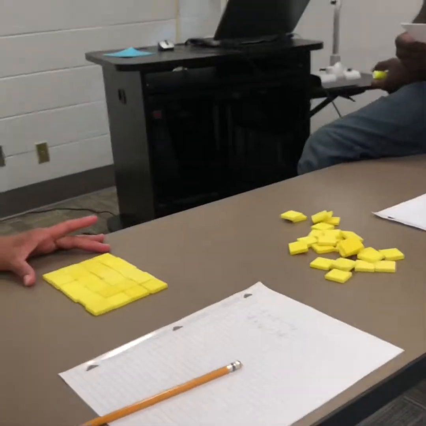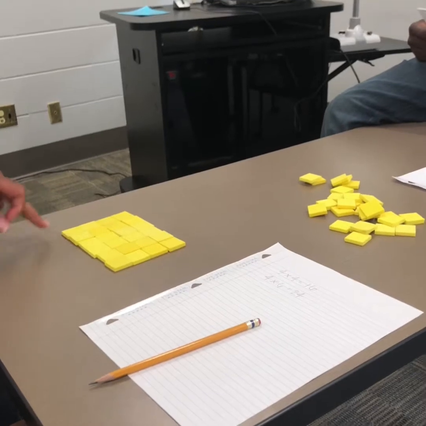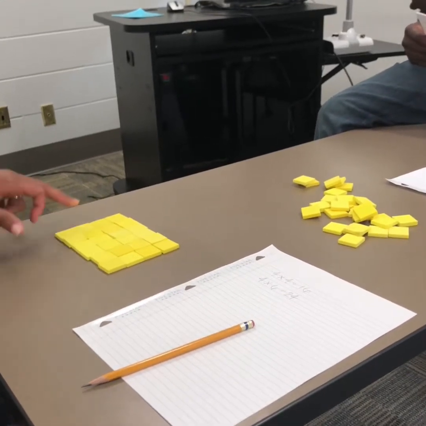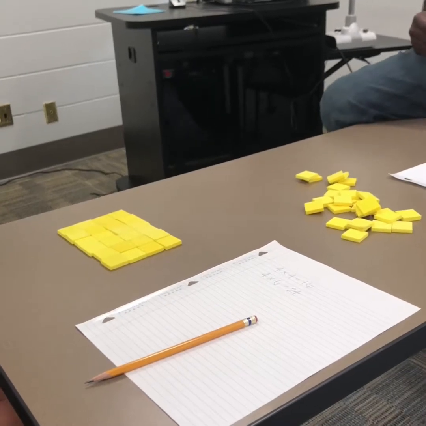Okay. Now my new equation is 4 times 6, because I have 4 going down and 6 tiles going across, and 4 times 6 is 24. So how many do you have now?